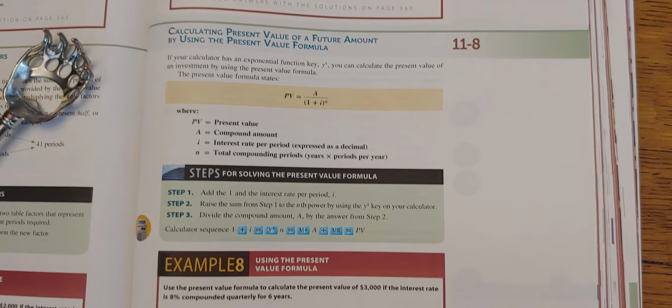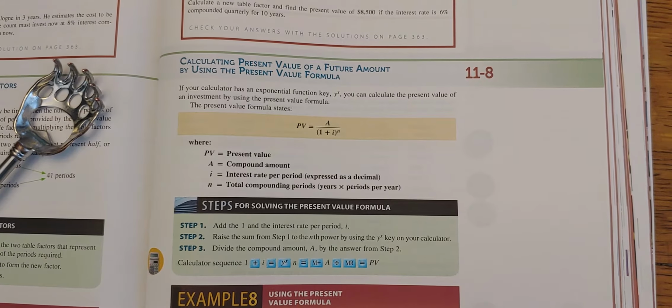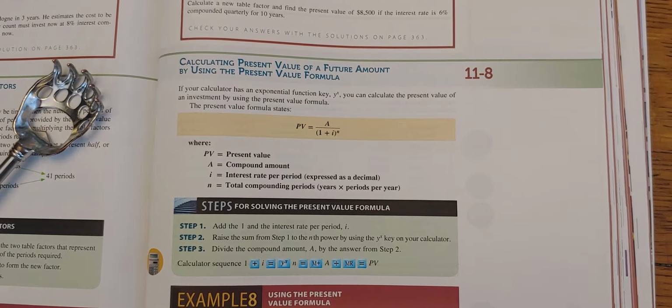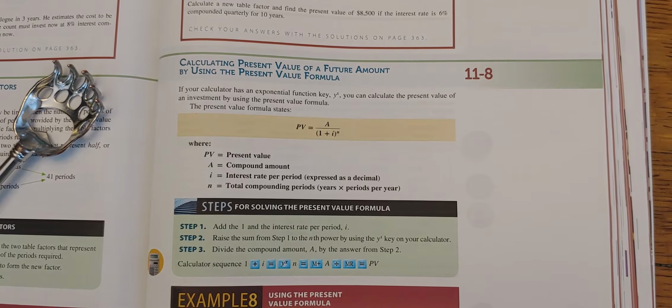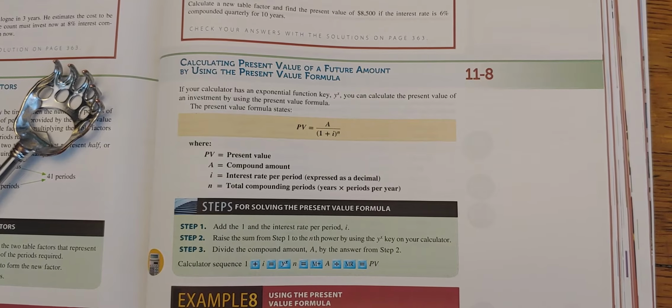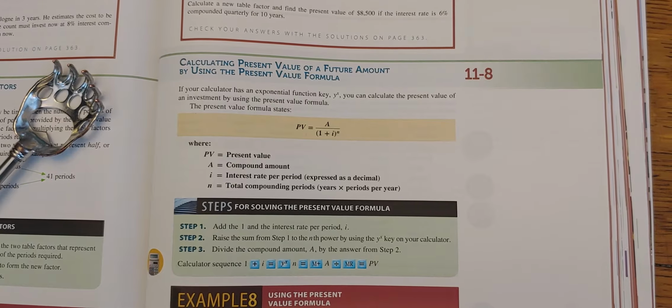Welcome back. Now, we're on section 8, and just as in working with the future value, where you use tables and a formula for the future value equals the principal times the quantity 1 plus the interest rate per compounding period, and that quantity is all raised to the total number of periods. We can do the same thing with the present value.